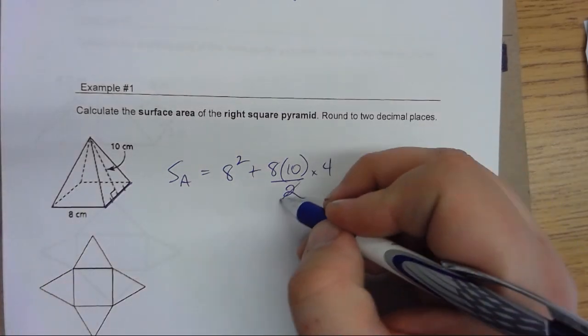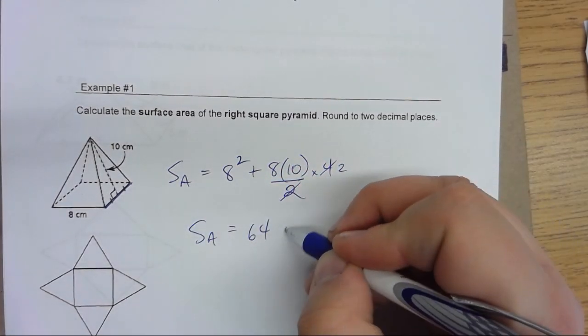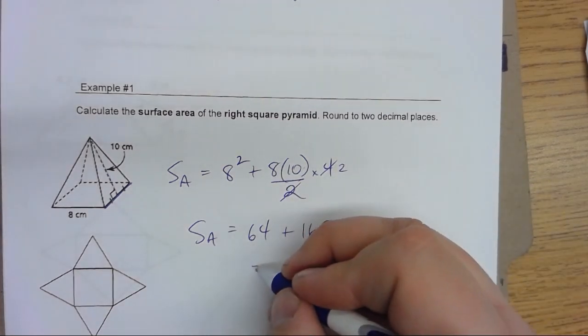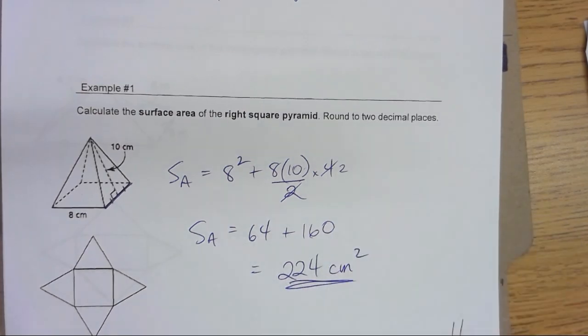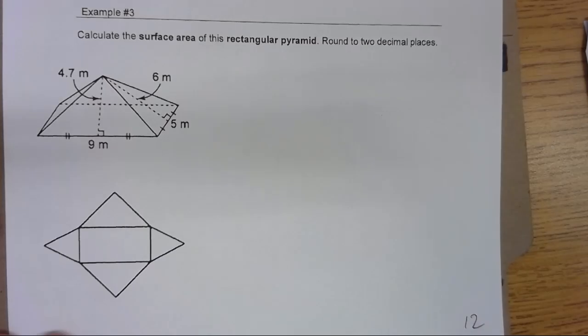All right, let's make our lives a little easier. 2 goes into 4 twice. So my surface area is going to be whatever 64 plus 80 times 2, which is 160 is. Don't need a calculator for that. 224 centimeters squared. All right, so that's my first pyramid.